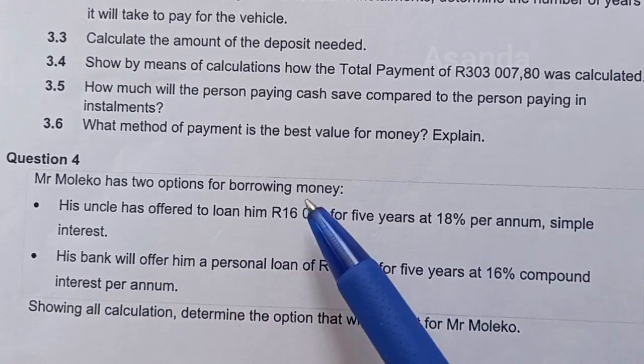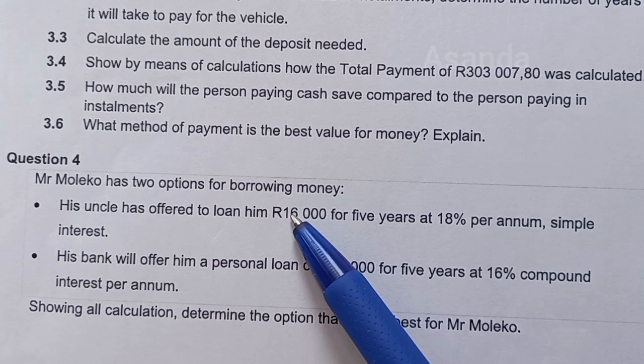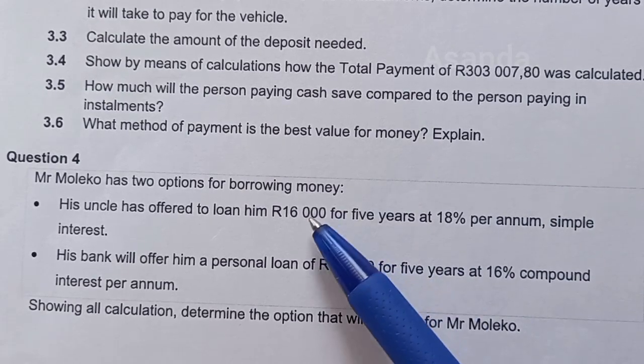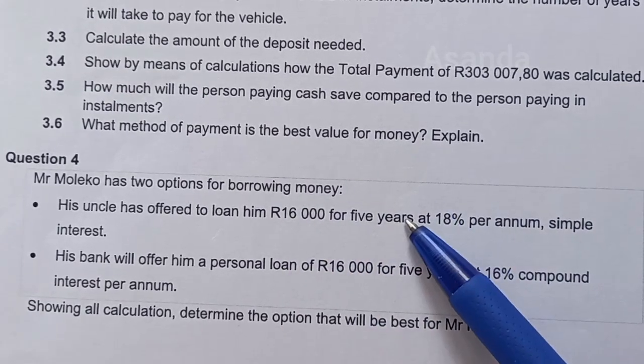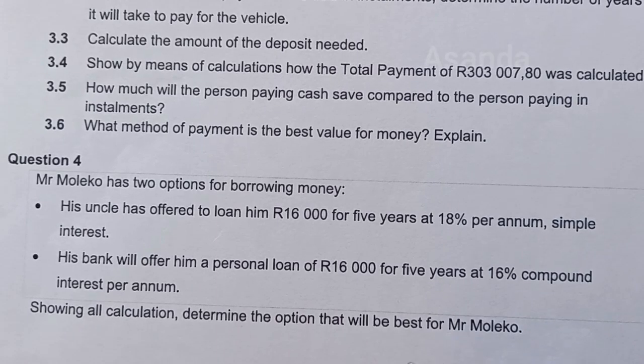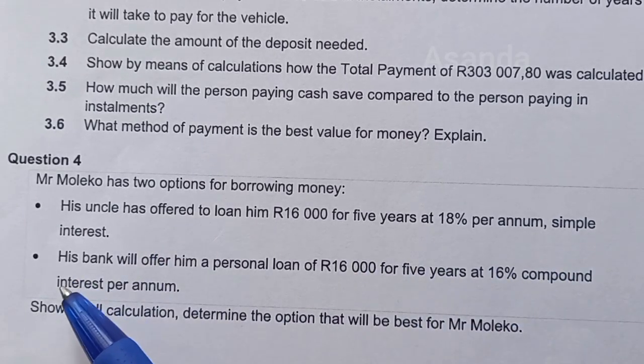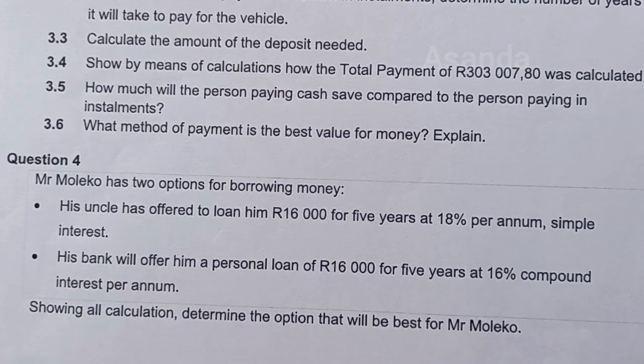So every time we calculate interest here, we're going to say 16,000 rand times 18%. Done for the first year. Then we go to the second year. 16,000 times 18% done for the second year, right? But then here it says 16% compound interest per annum, right?